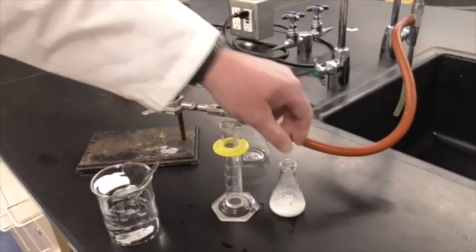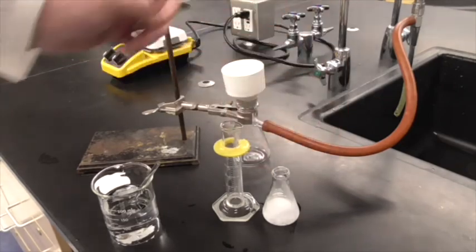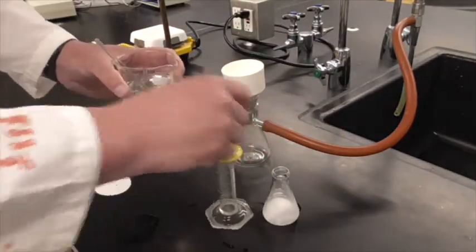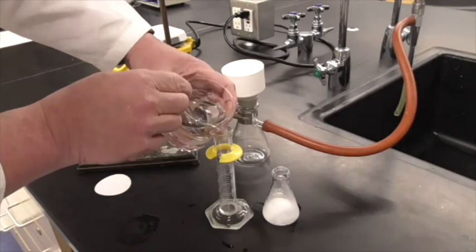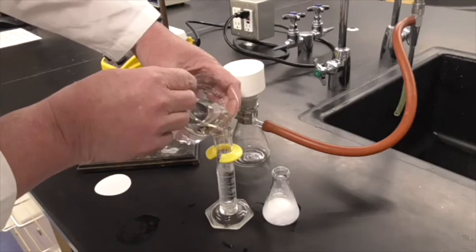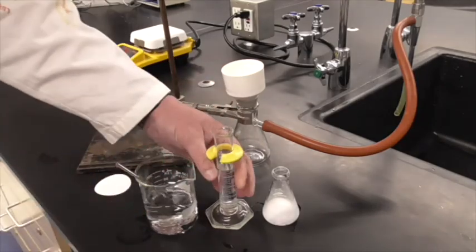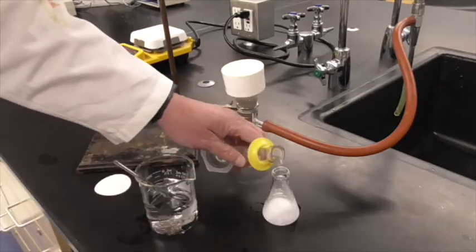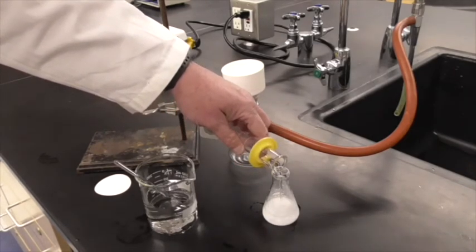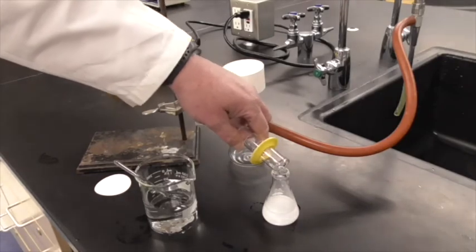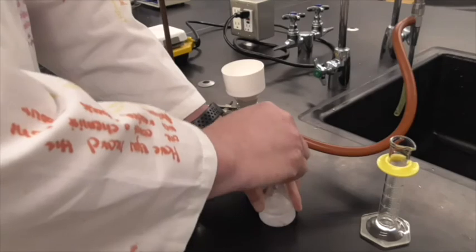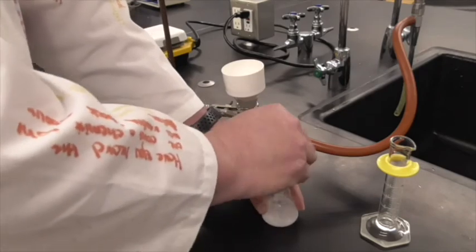Okay, so now we've got our aspirin, and it tells us to add 20 milliliters of water. I've chilled the water in the ice bath, so it's cold. So I'm going to add 20 milliliters of that to this graduated cylinder, and then I'm going to add that to our aspirin precipitate. And what that's going to do is just give us a chance to break up the aspirin a little bit. Aspirin is not very soluble in water at all, so we shouldn't see much of that dissolving.